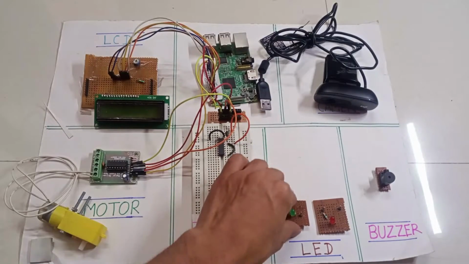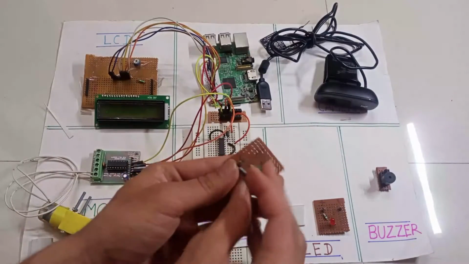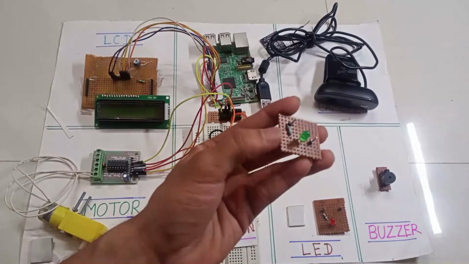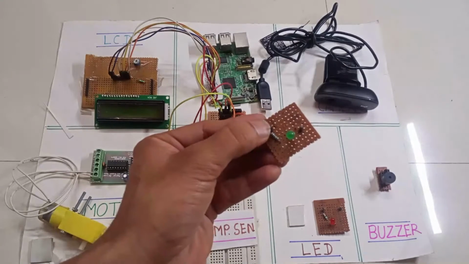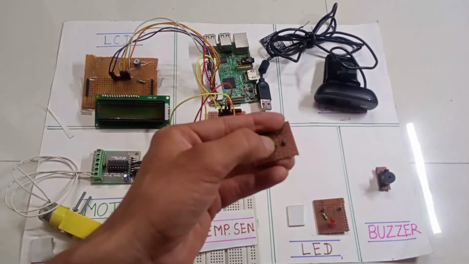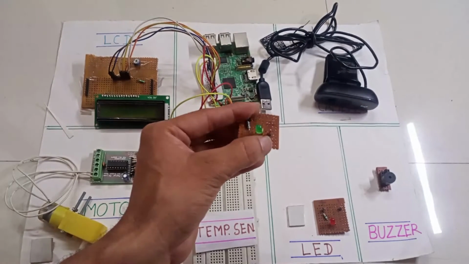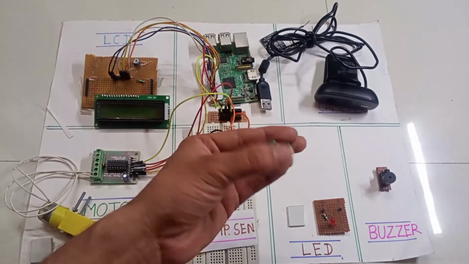Now the LED module, you can see this is my LED module. In this LED module I have connected the LED, and one point of the LED is connected to a resistor, and the other point of the resistor goes to the VCC supply or ground supply, and the second point of the LED module should be connected to this buck strip. You can see at the output side I have created that circuit.